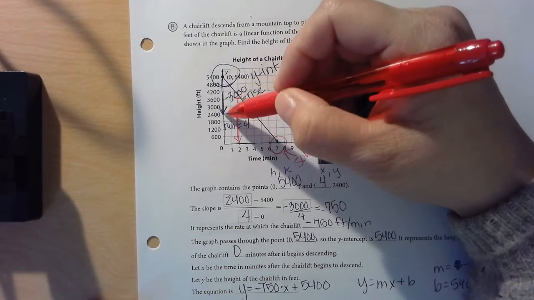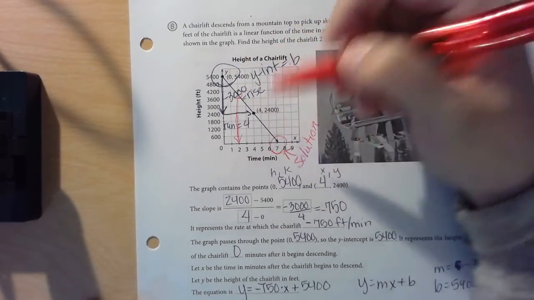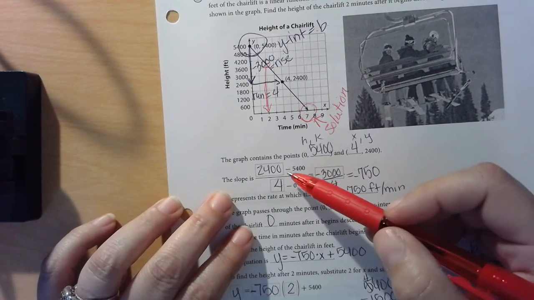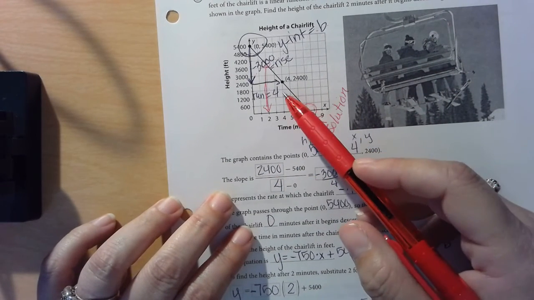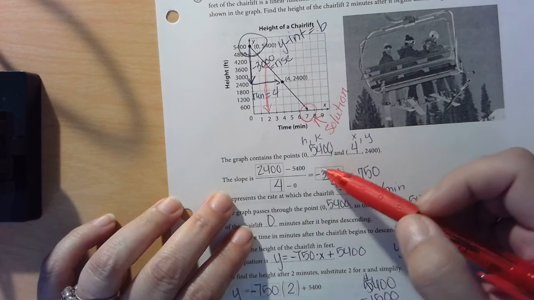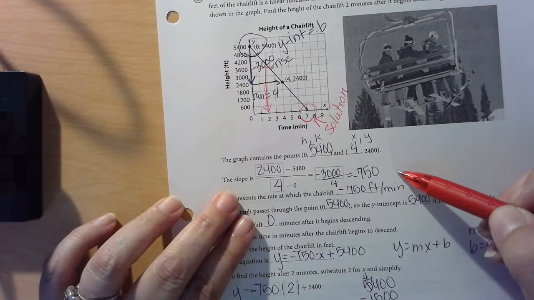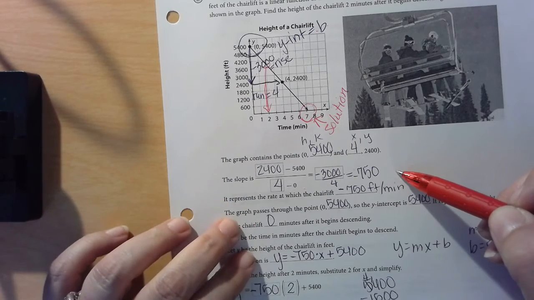Then you can use the down slope or use the formula from before. In this case, I said that this was my x, y and that's my h, k. It doesn't really matter which ones you put in. You'll get the same answer on your slope either way. So down 750 over 1.